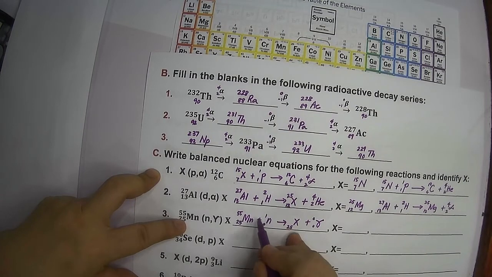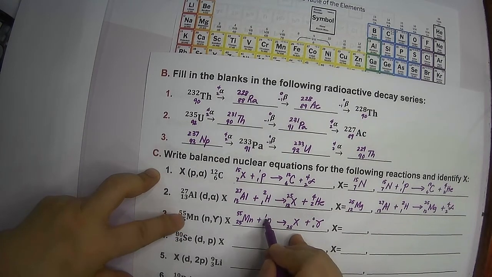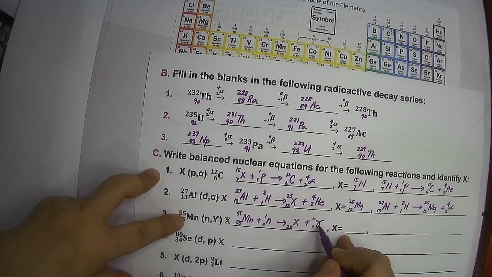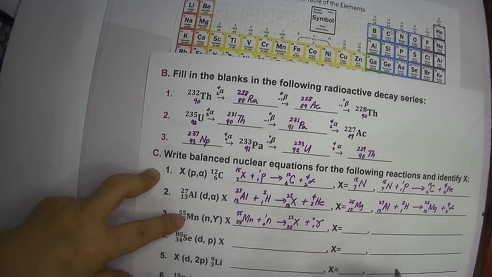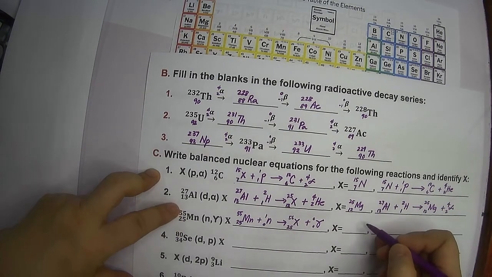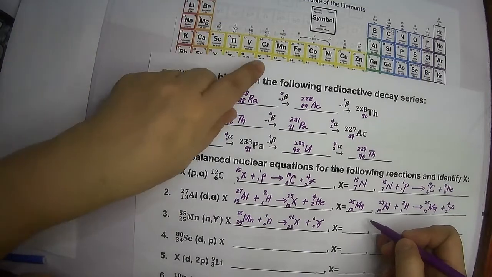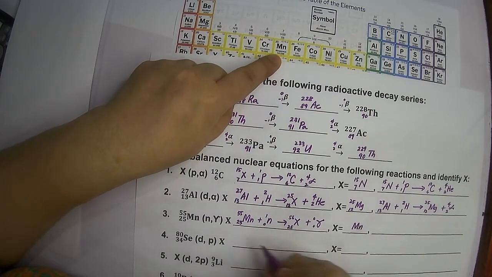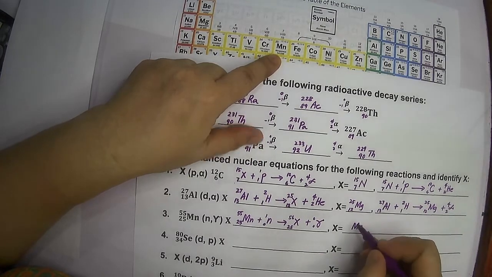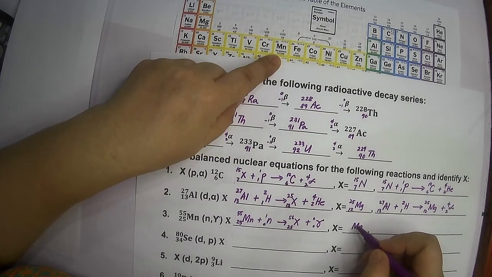And we have 56 here, 55 plus 1, because the mass of neutron is 1, and gamma is 0. So we have 56 here. And element 25 is manganese. There's no change in atomic number.